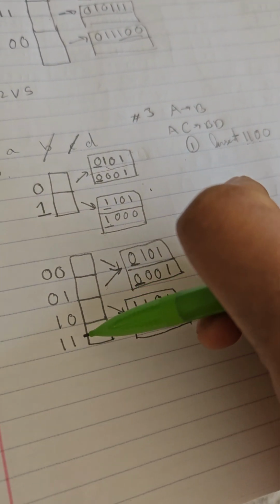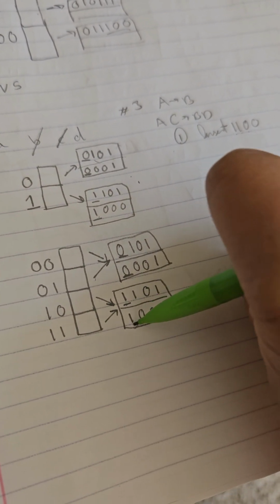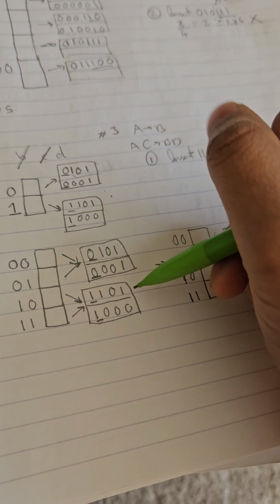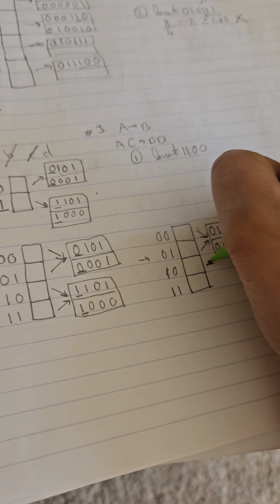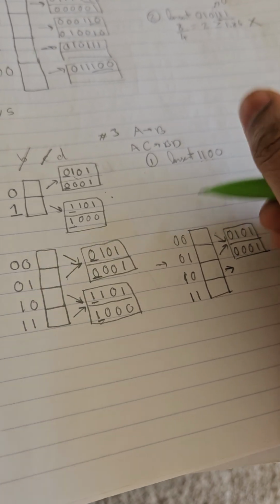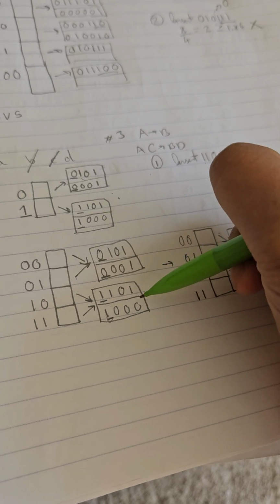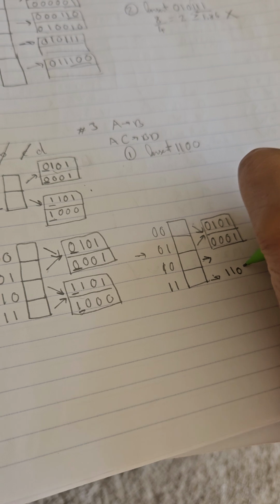So now what we need to do is split this block so that you're now counting 2 bits instead of just 1. Now, to split this block and looking at the first 2 bits, 1101 is going to go here.